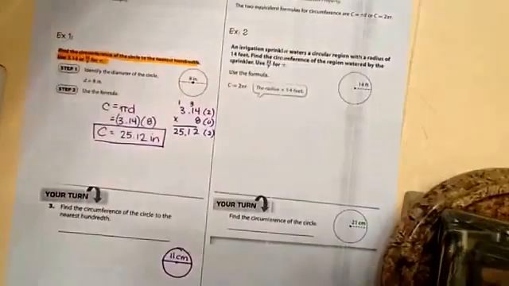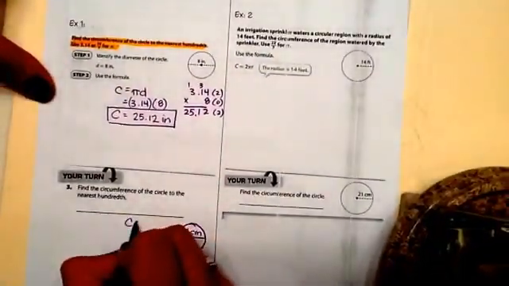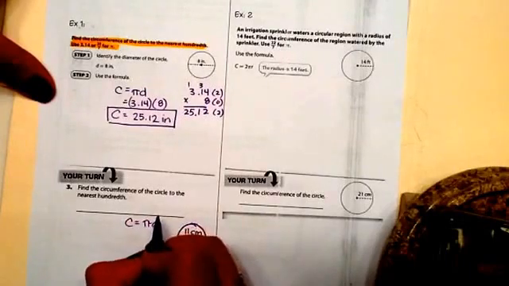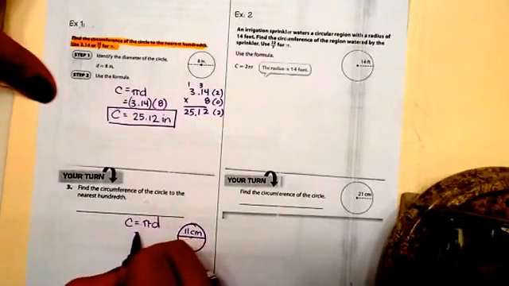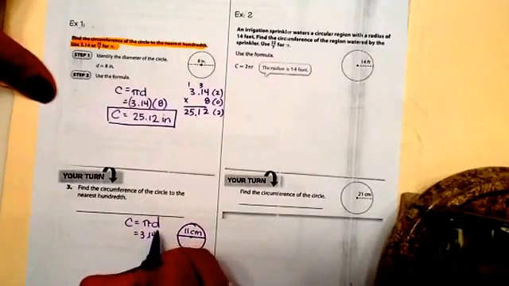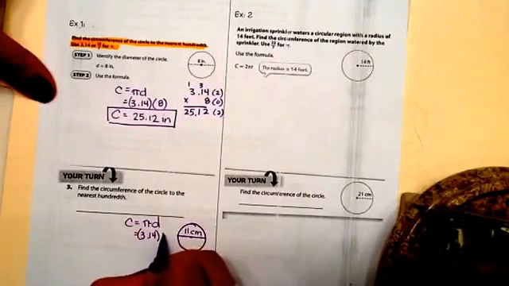Okay, let's check your answer. Make sure you're doing this correctly. You should have started with your formula, c equals pi times diameter. Look at our diameter, it's an 11. Okay, it's not a multiple of 7, so we want to go ahead and just use the decimal, 3.14 times 11.